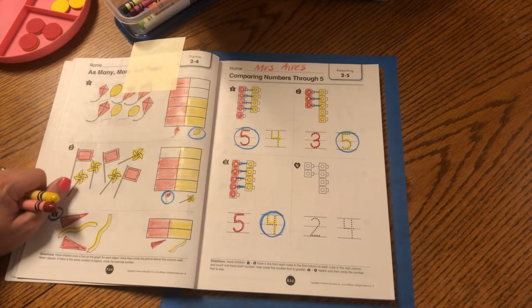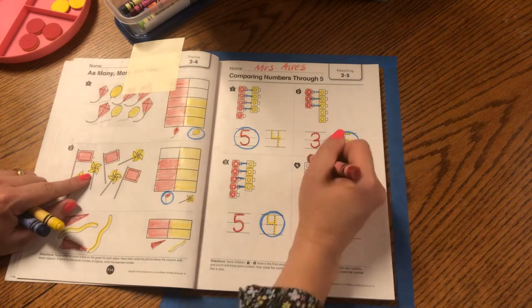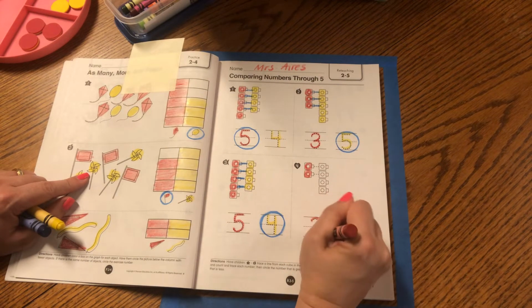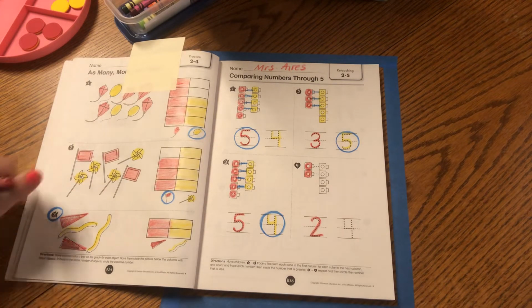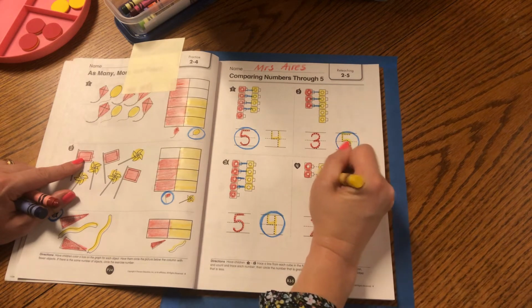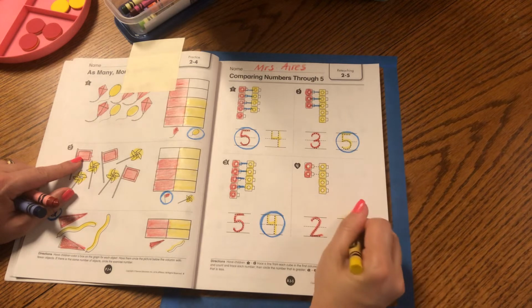Good job, friends. Let's compare 2 and 4. Are you ready? All right, I'm going to go 1, 2, and trace my 2 with my red. And now I'm going to get my yellow, and I'm going to color 1, 2, 3, 4, and I'll trace my 4.